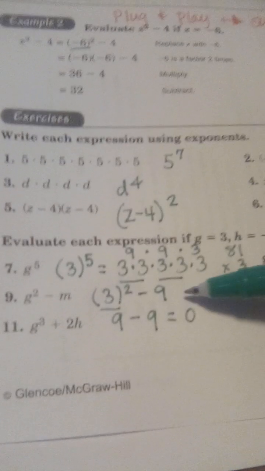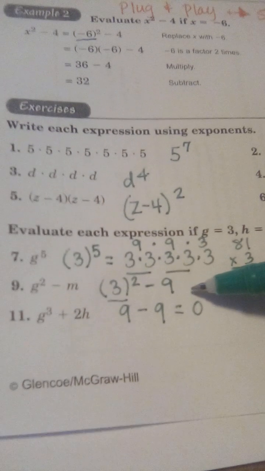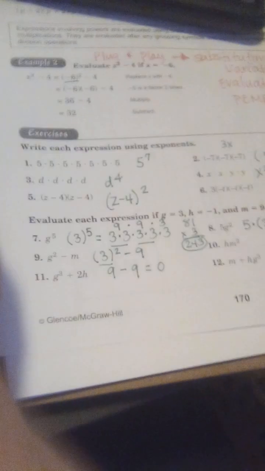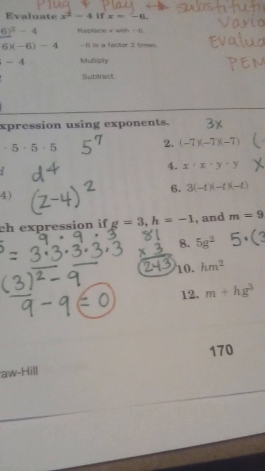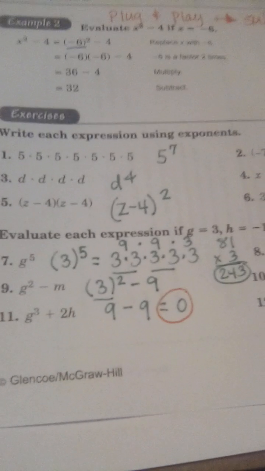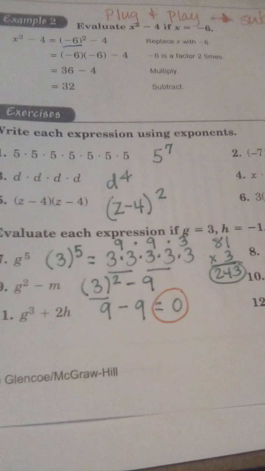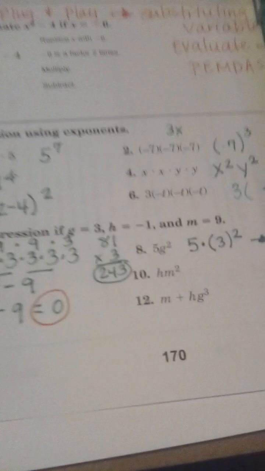That wasn't too bad. Instead of one variable, we have 2 variables, g and m. And we substitute the 3 for g and the 9 for m. And then you did the rest of the arithmetic. So any questions on number 9? All right, let's go on.